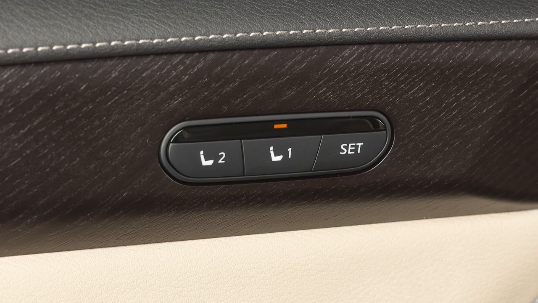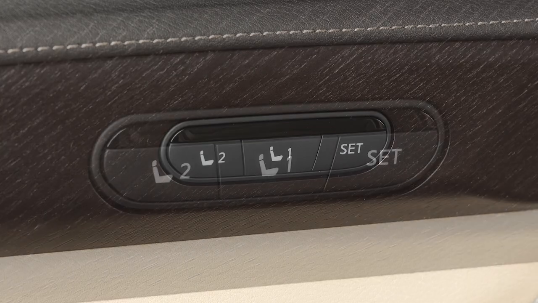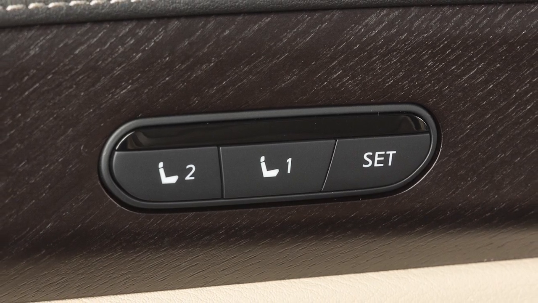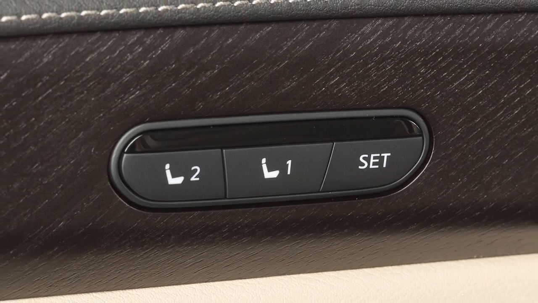If the memory has been stored, a tone will sound. If a new set of positions is stored in the same memory switch, the previous memory positions will be overwritten. The positions stored using the driver door switches cannot be linked to the intelligent keys.